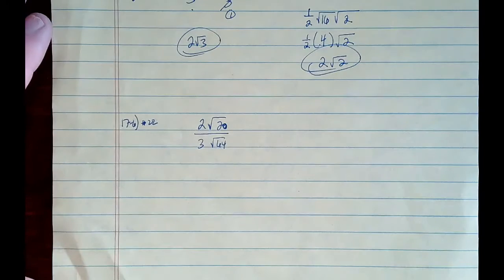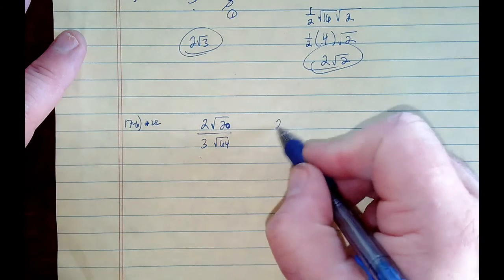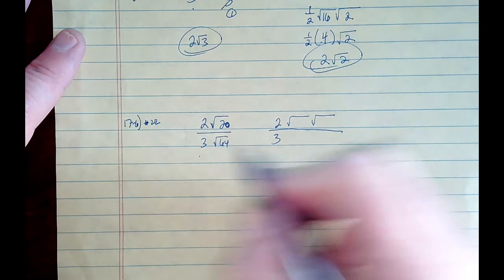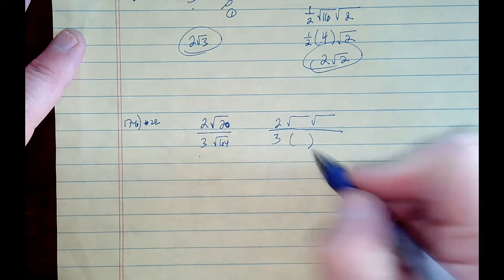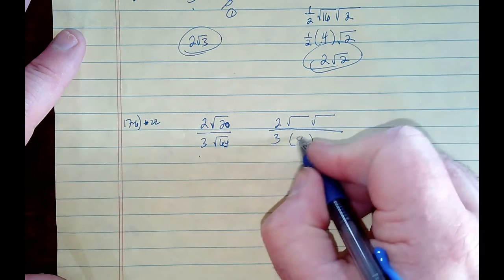And then lastly, we had page 17.6, number 22. I'm going to leave the 2 and the 3 alone for a while. I'm going to break apart rad 20 up here. Rad 64, I'm going to put here. I'm not using radicals because I know that 64 is a perfect square, which is just worth 8.